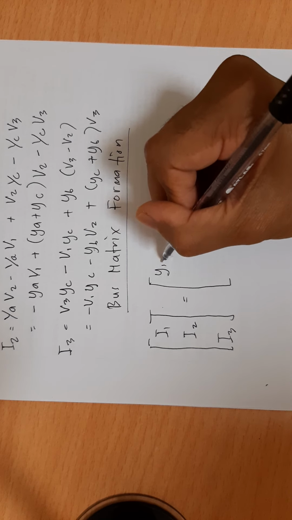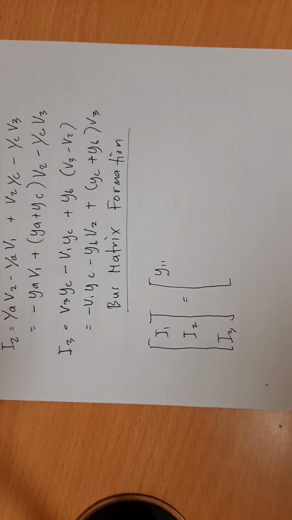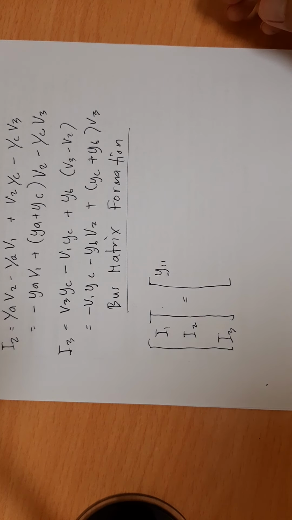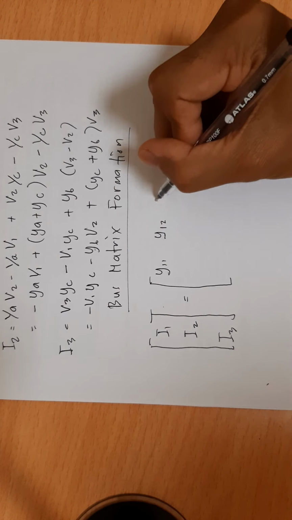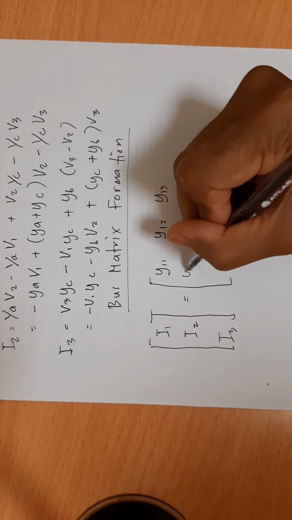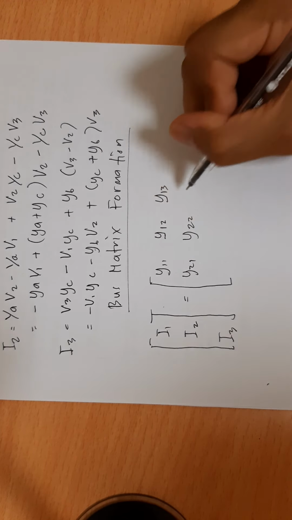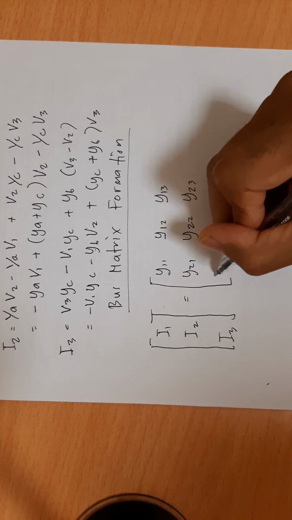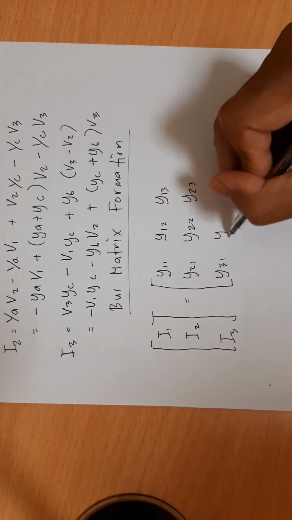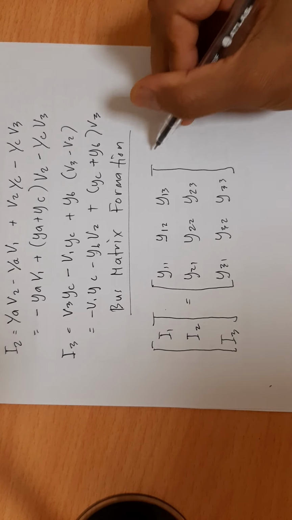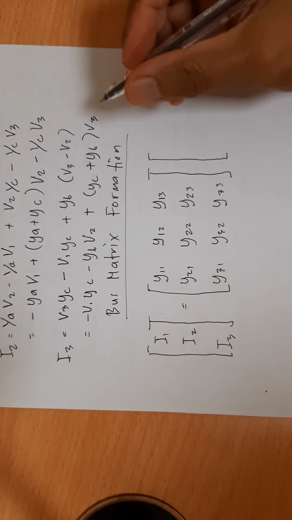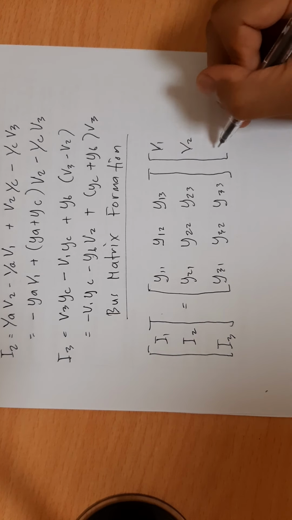You can find this in all of the reference books for power systems, like Stevenson or any other power system book. This is common. The matrix entries are Y21, Y22, Y23, Y31, Y32, Y33, multiplied by V1, V2, and V3.